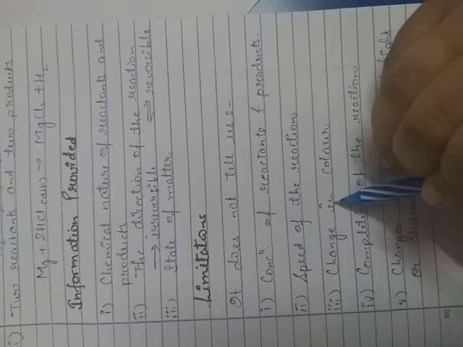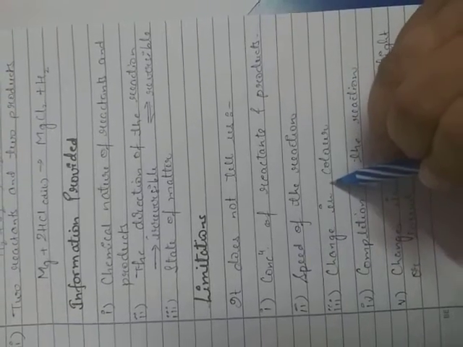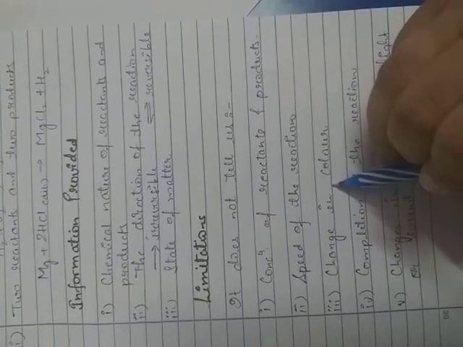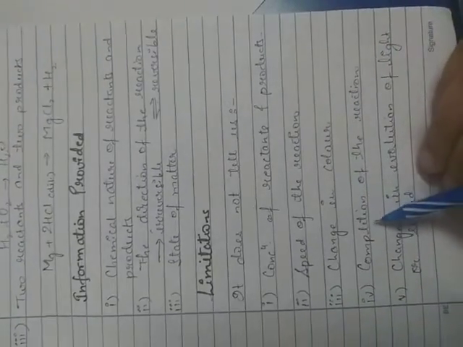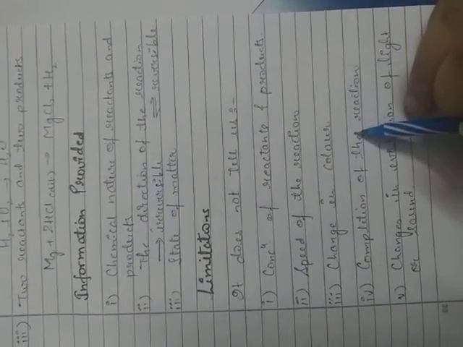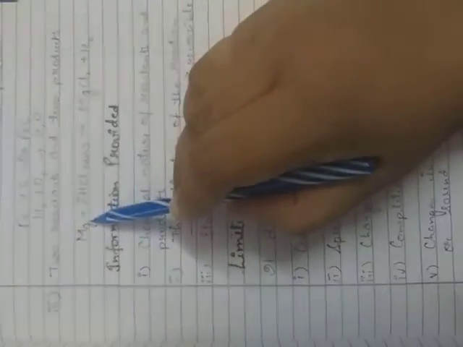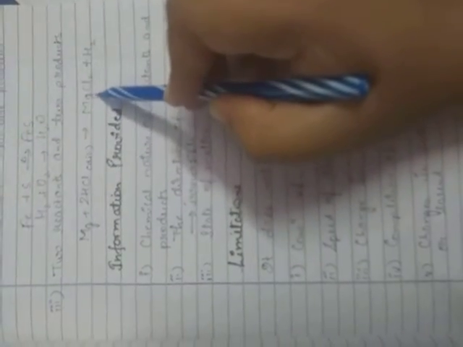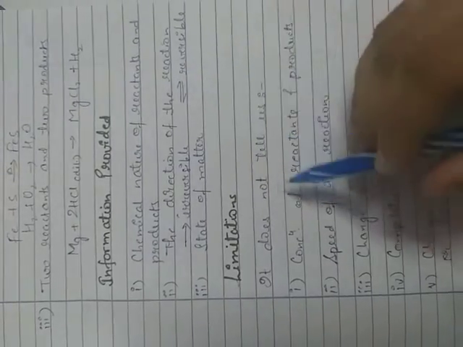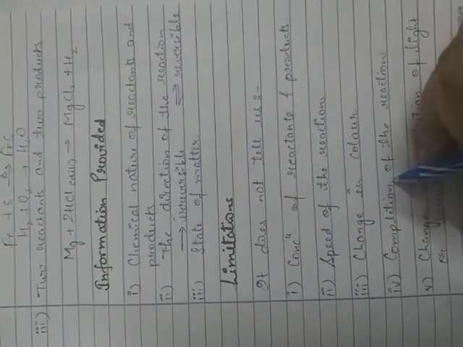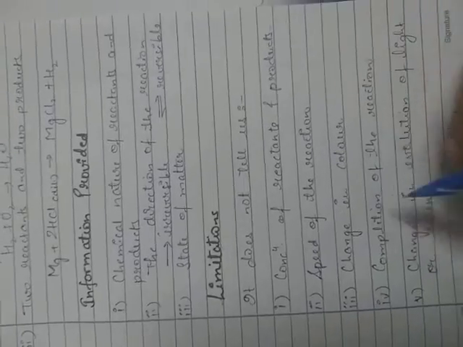Thirdly, change in color. Just by writing the chemical equation, we cannot identify whether any color change is taking place or not. Then completion of the reaction. Just by writing the equation, we cannot judge whether the reaction has been completed or not. These things can be seen by doing the reactions.